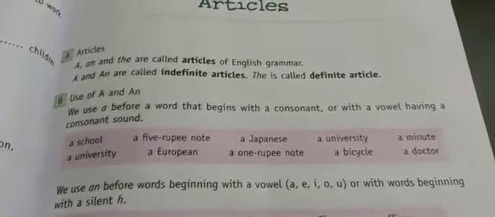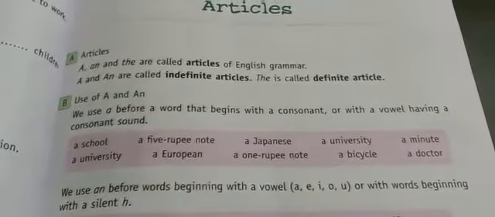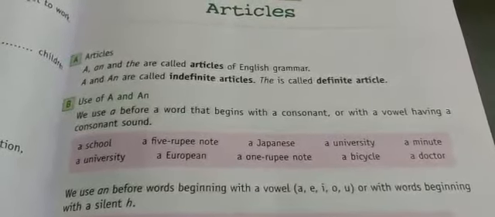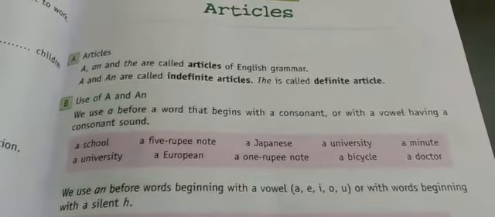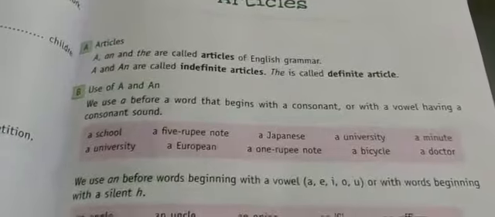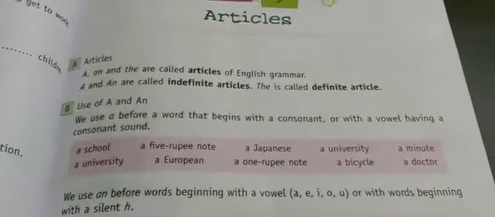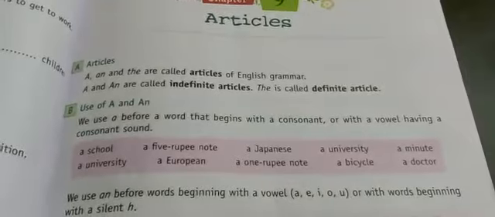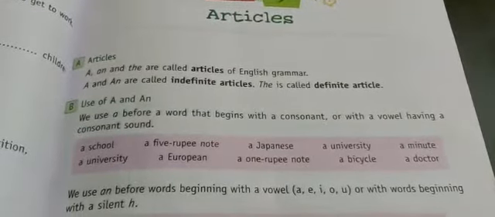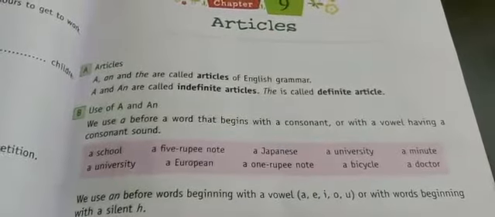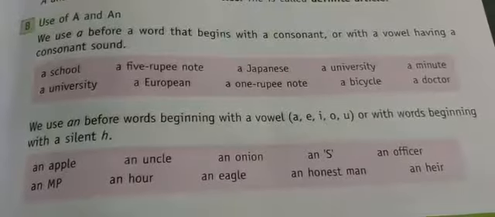We use an before words beginning with a vowel, that is A, E, I, O, U, or with words beginning with a silent H. We use an with the vowels A, E, I, O, U, and with a word that has a silent H in it.